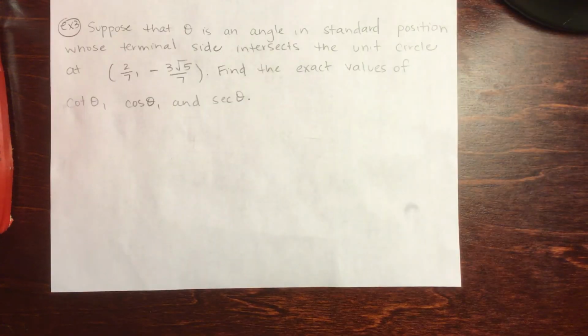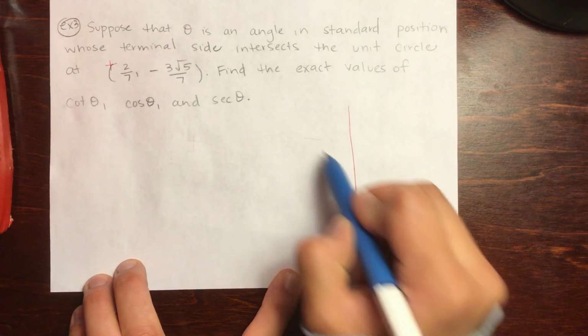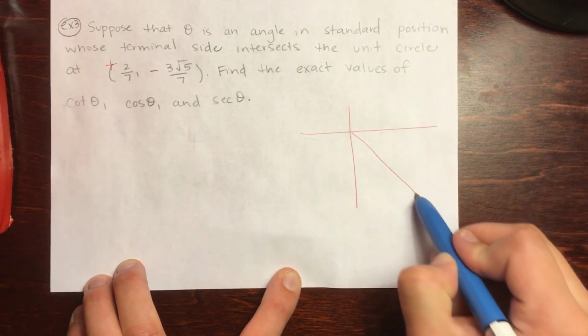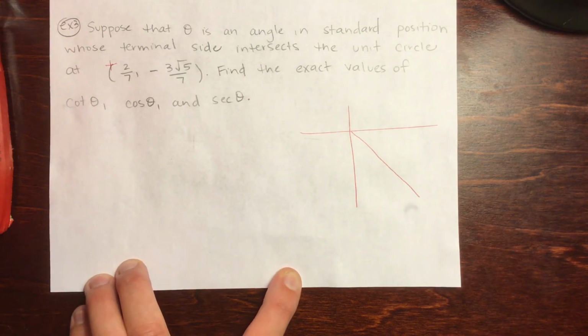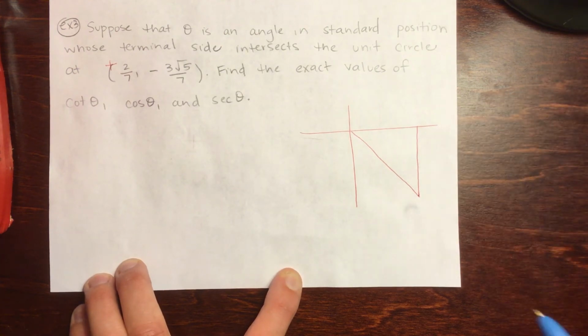Suppose that theta is an angle in standard position whose terminal side intersects the unit circle at 2/7, negative 3 square root 5 sevenths. Find the exact value of cotangent theta, cosine theta, and secant theta. Okay, we need to draw our triangles. We have a positive x and a negative y. So in the positive x direction and negative y means that our angle is somewhere down here in the fourth quadrant. You always draw your triangle against the x-axis.